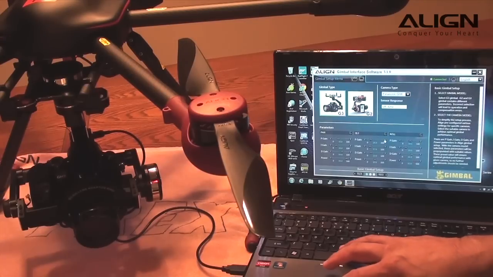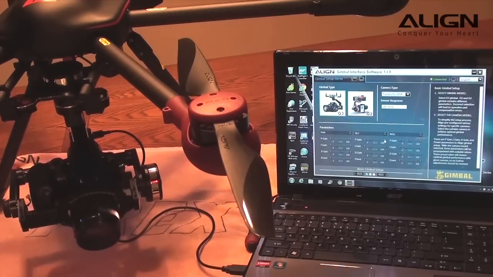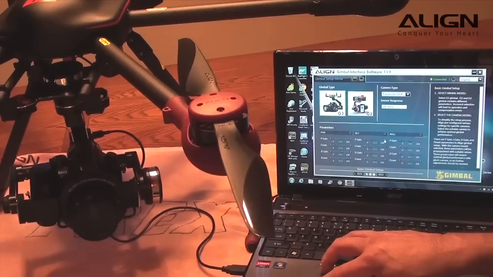So let's see how high we can get the gain and still have a smooth operation when we move our lens on the tilt. I'm going to keep going up. Let's go up.